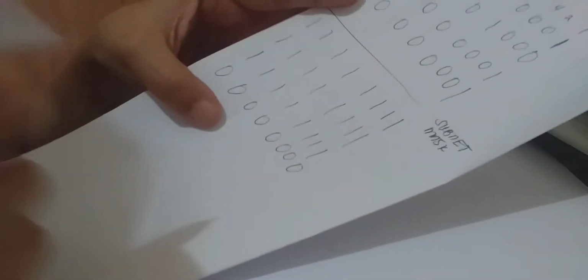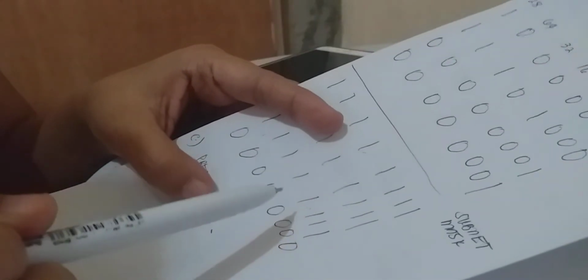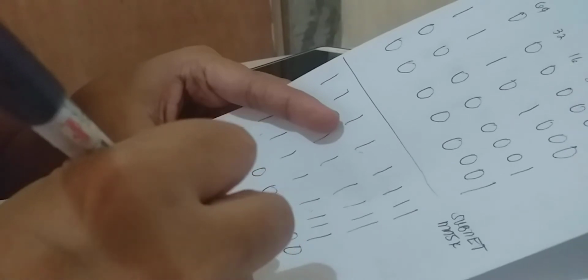So this is the subnet mask in binary. Letter C, what is the prefix length? Prefix length is, we will just count this up to this. So 1 2 3 4 5 6 7 8, and we will multiply 8 by 3, so that is 24. So the answer is 24.